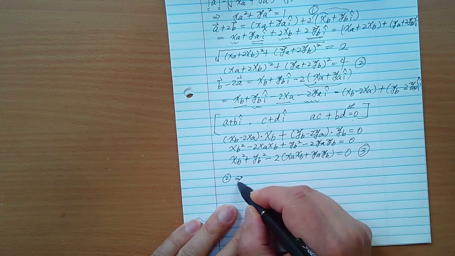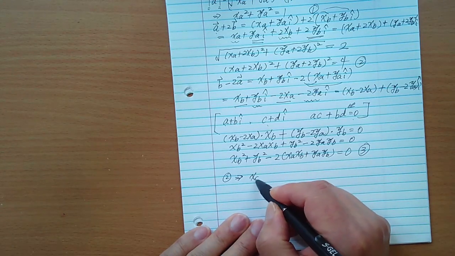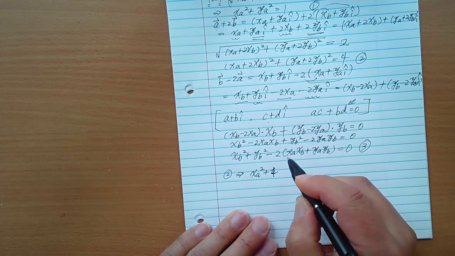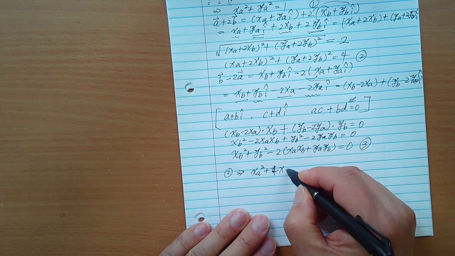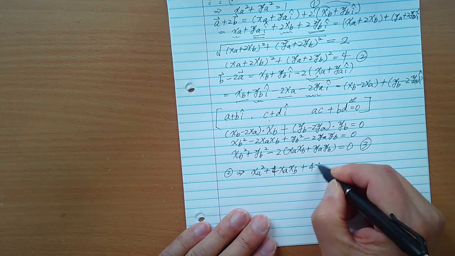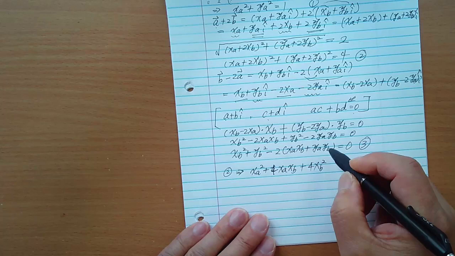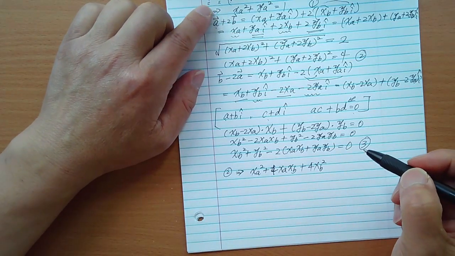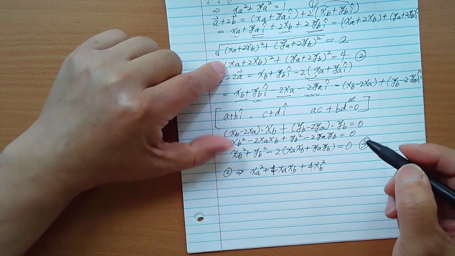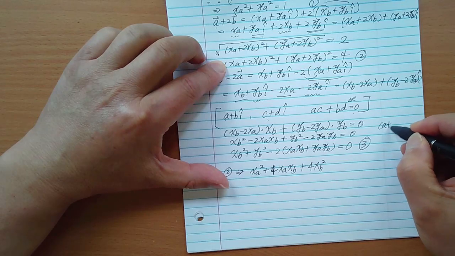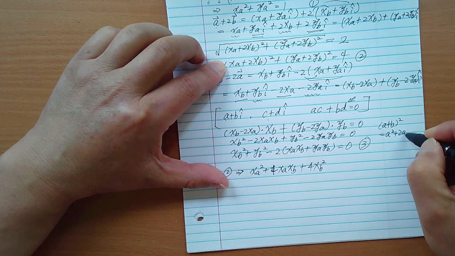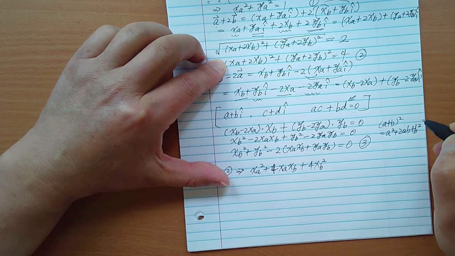So for 2, it gives us xa squared plus 2 times 2, actually that is 4, xa xb plus 4 xb squared. What I'm doing right now is trying to expand this one, which basically means (A plus B) squared equals A squared plus 2AB plus B squared.